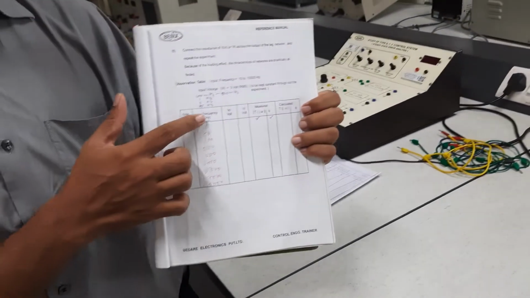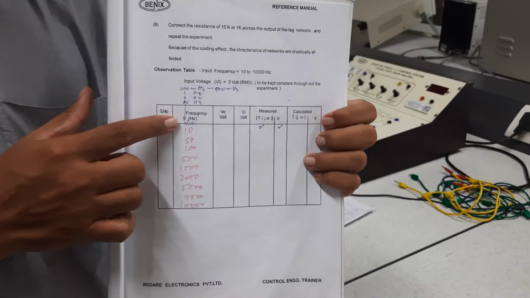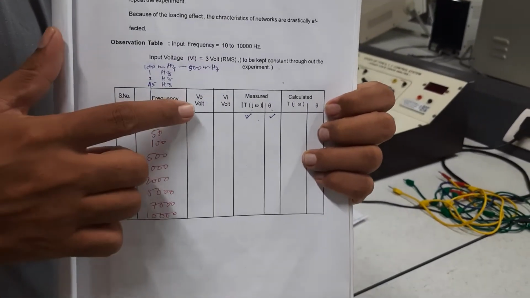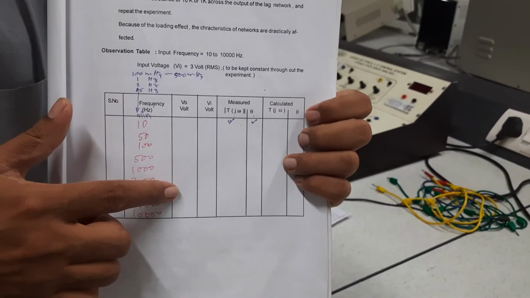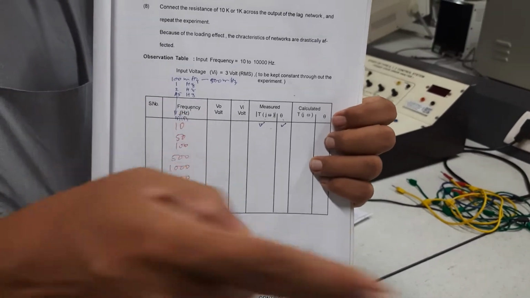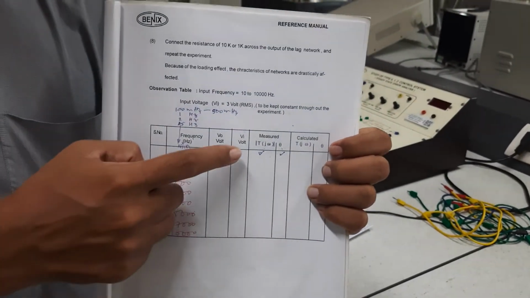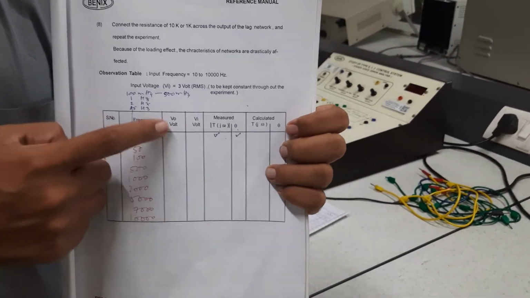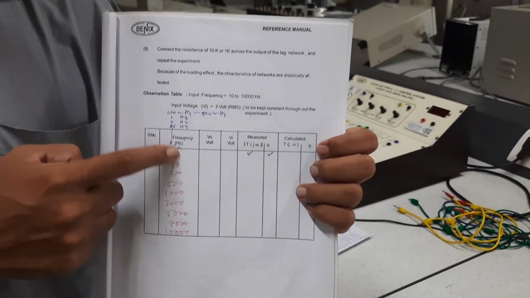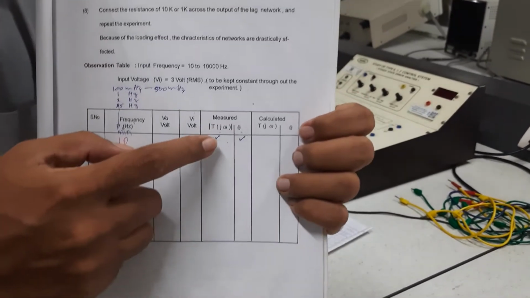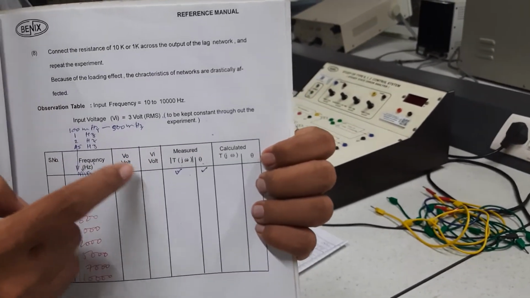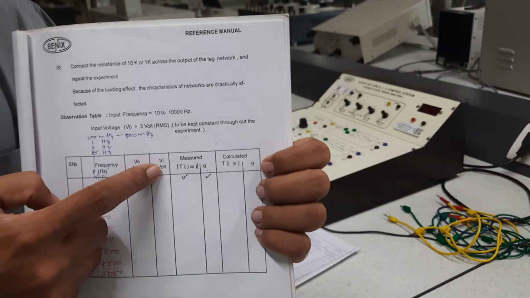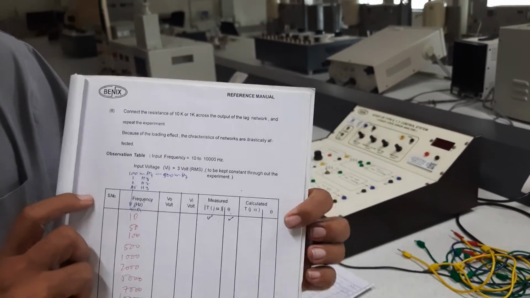So the things that you will be tabulating will be your frequency. You will be changing your frequencies. You will be noting down what is your output voltage. Output voltage can be monitored directly from this DSO. And input voltage, we are giving a constant input voltage. We are not going to change it. Your output voltage will automatically change by changing your frequency. And then you will calculate what is the ratio of V0 upon Vi. Okay. And calculated value, it doesn't matter.